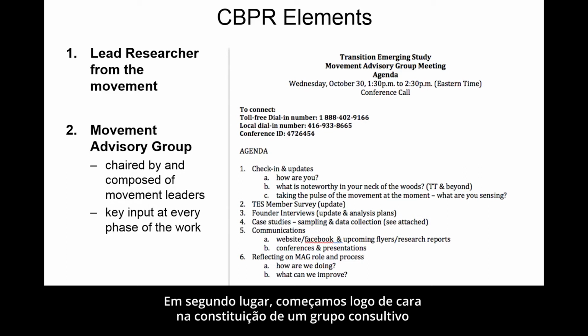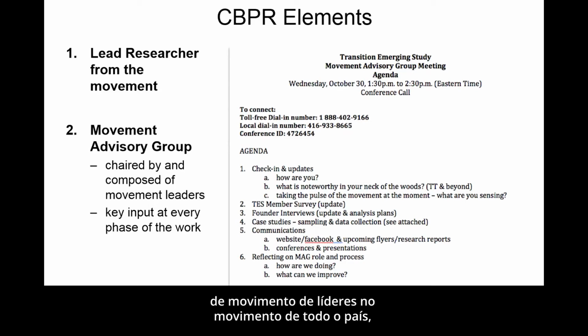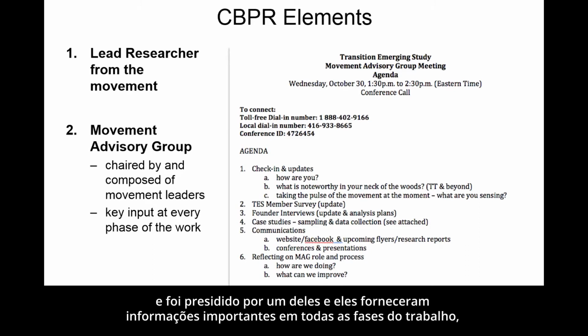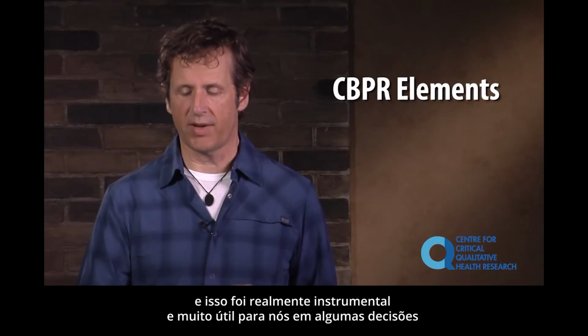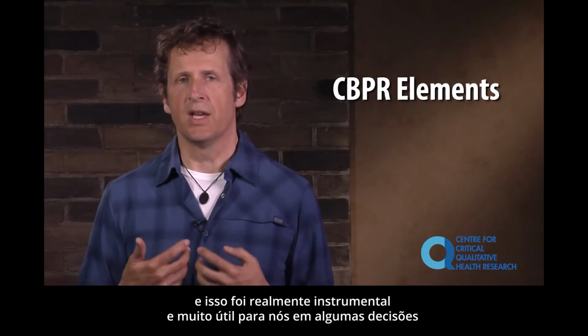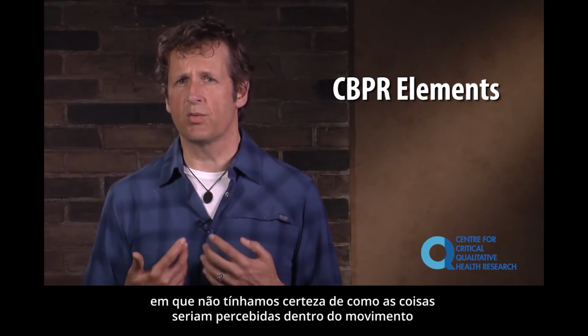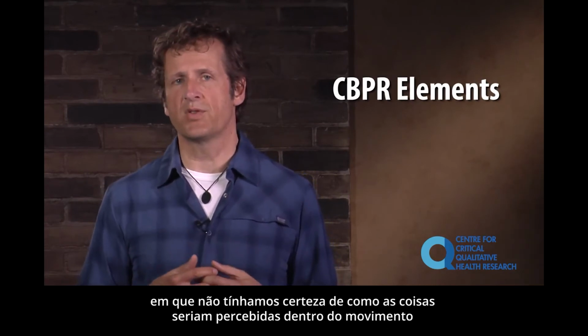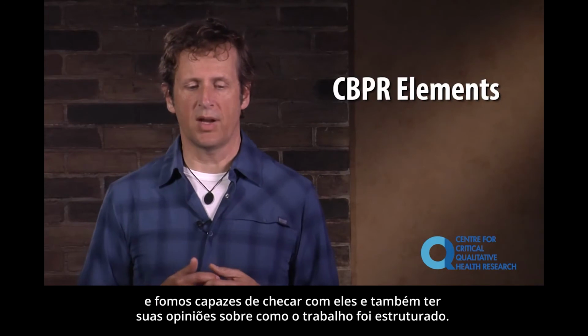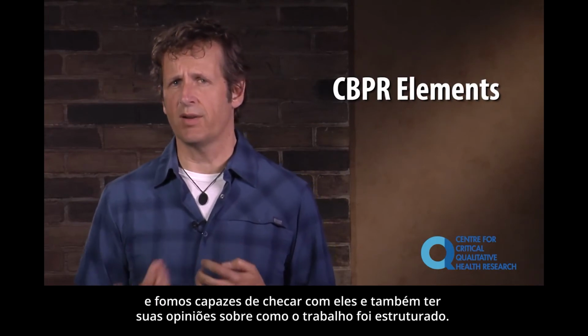Second of all, we started right off the bat by constituting a movement advisory group of leaders in the movement from across the country, selected from different geographic areas. And it was chaired by one of them, and they provided key input at every phase of the work. And that was really instrumental and very helpful for us in some decisions where we weren't sure how things would be perceived within the movement, and we were able to check with them and also have their input in how the work was framed.